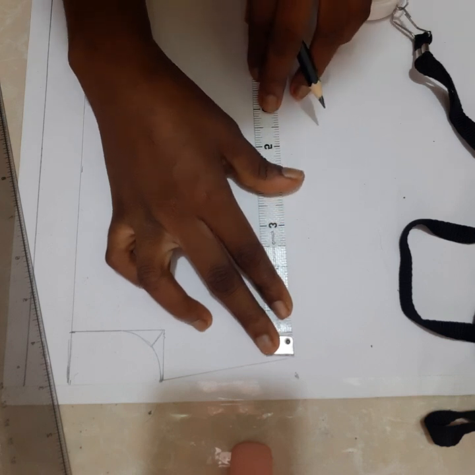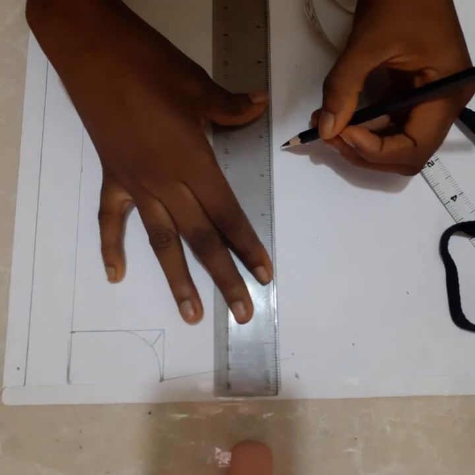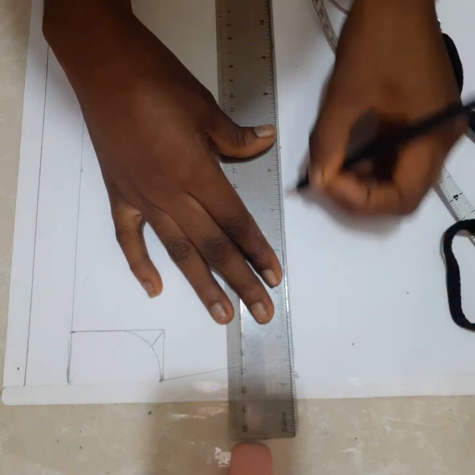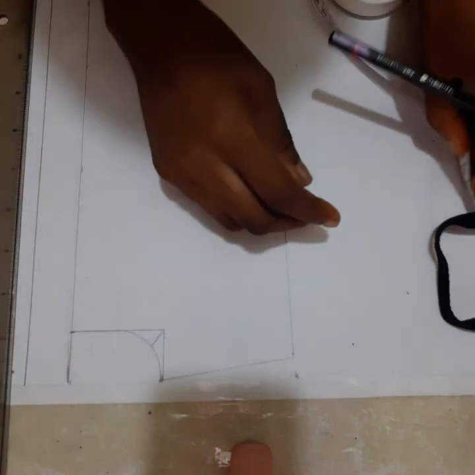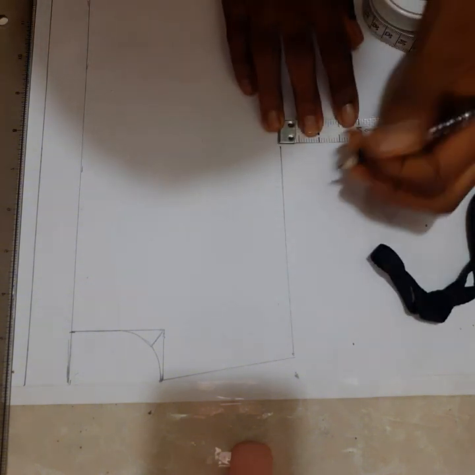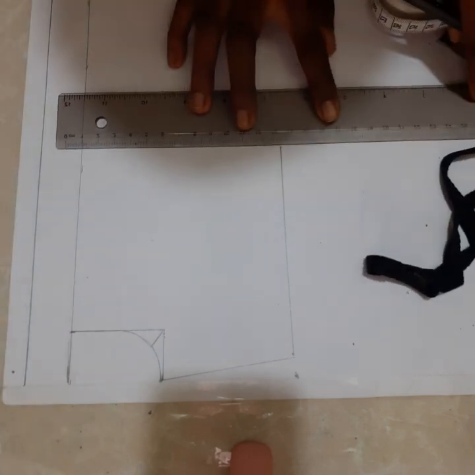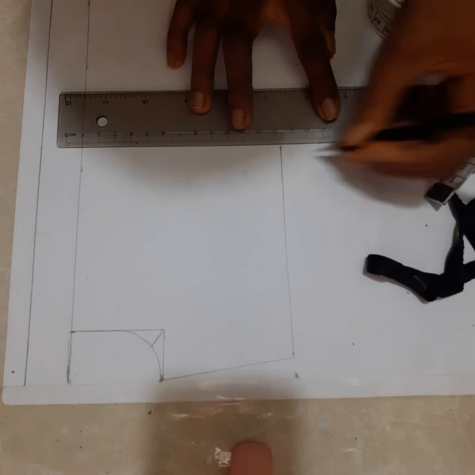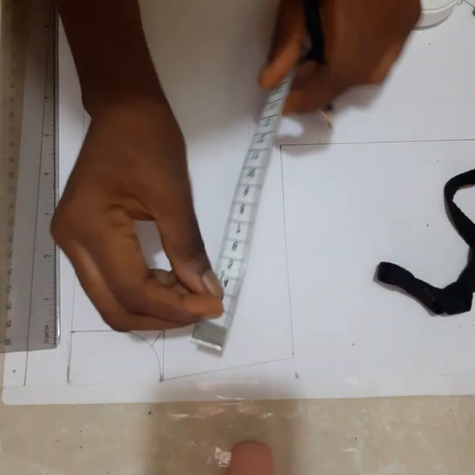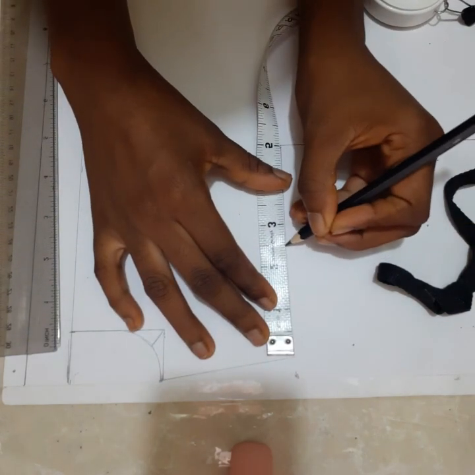Measure your armhole, which is 5 inches, as we did for the front bodice block. And then you measure here 1 inch, and I said you'd have to extend it because of the allowance you'd have to add on that side. You divide that 5 inches you had for the armhole into 2, giving me 2.5 right here.